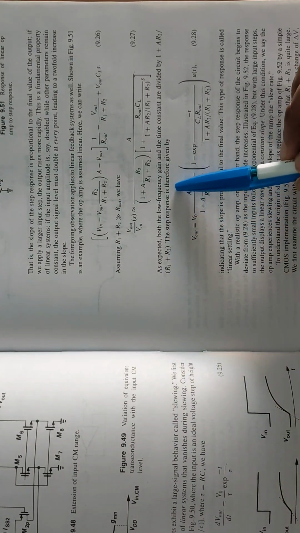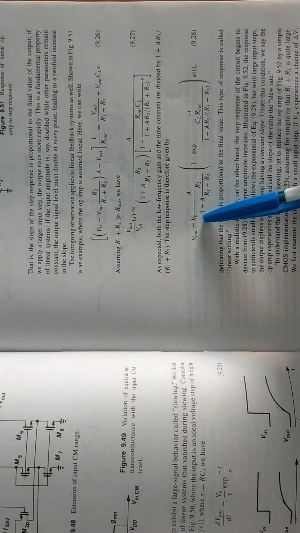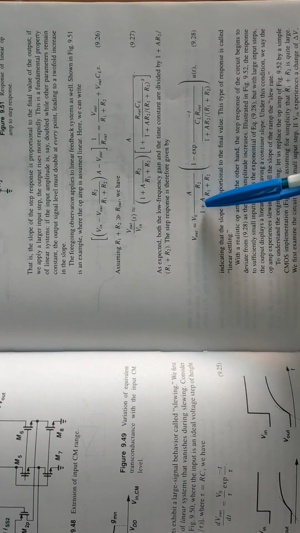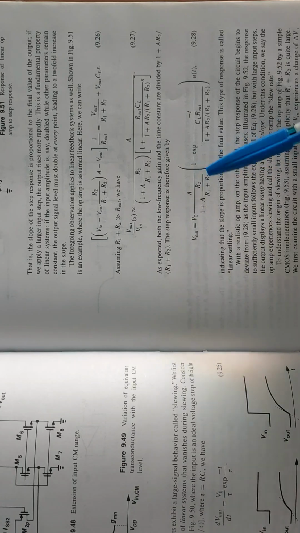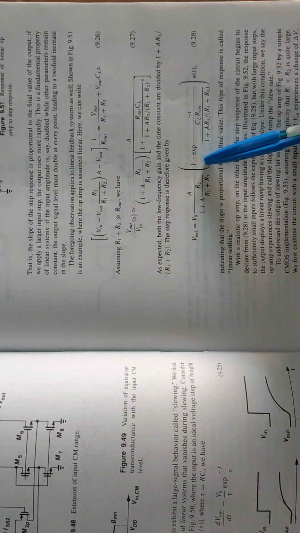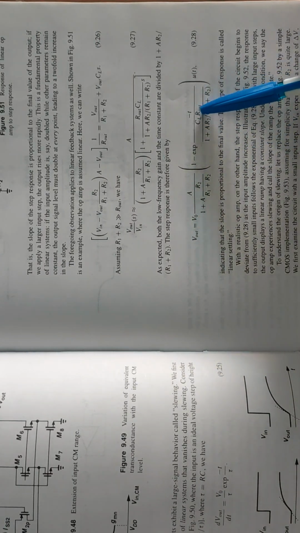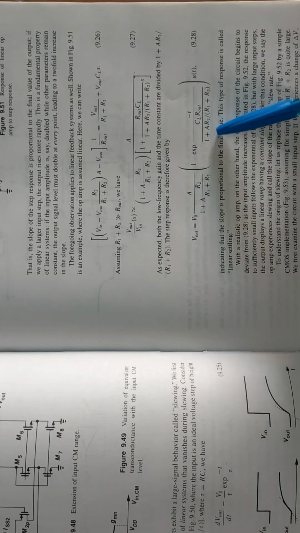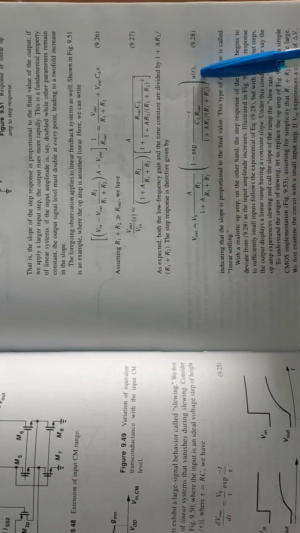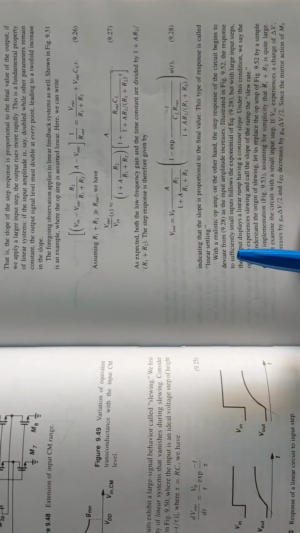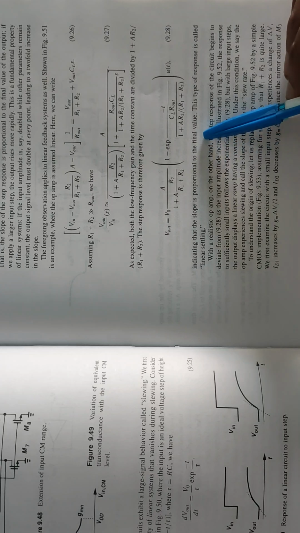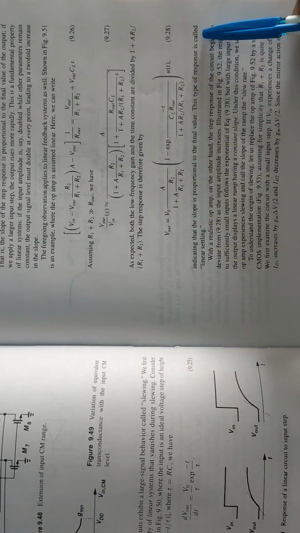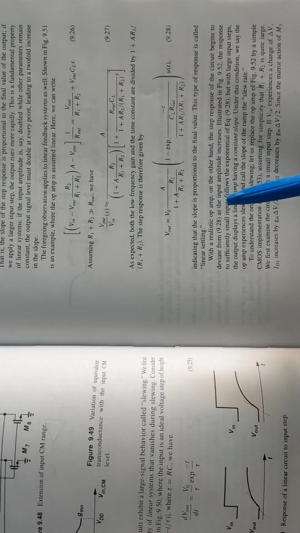The step response is therefore given by Vout equals V0 A by (1 plus A R2 by (R1 plus R2)) times (1 minus exponential of minus t by the time constant) times u(t), indicating that the slope is proportional to the final value. This type of response is called linear settling.